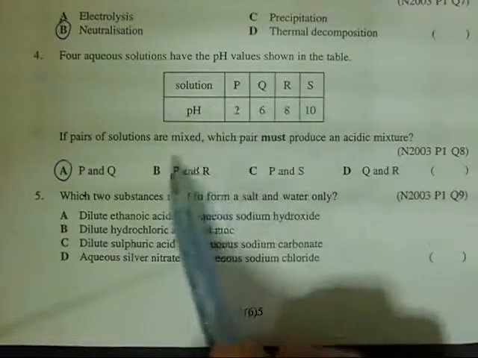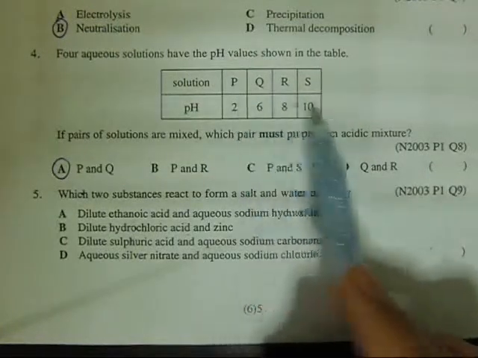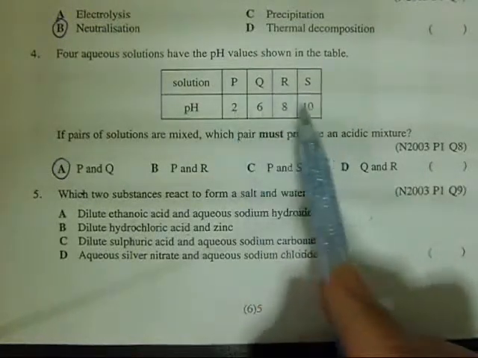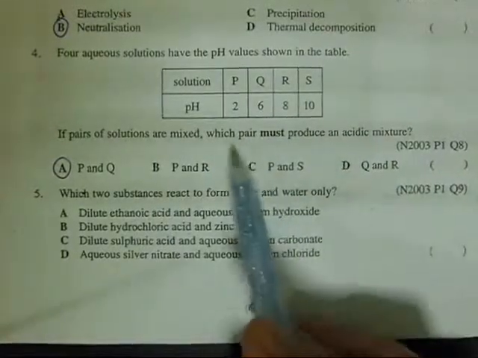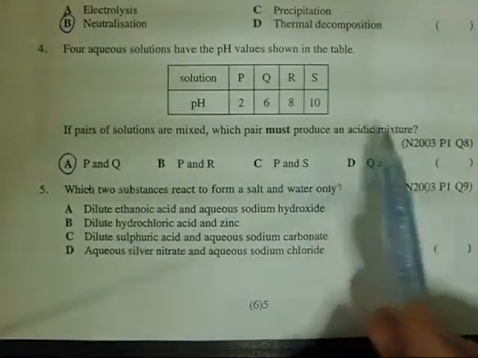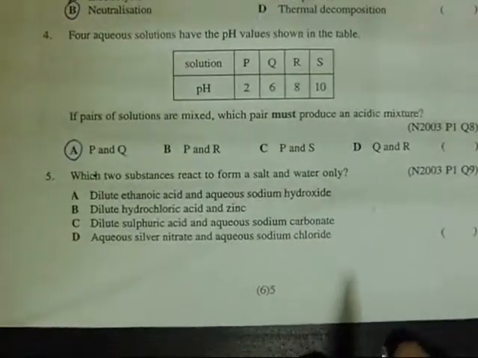No. So P and R is out. P and S also, you cannot just take the average of these two pH, and Q and R also, because the question says must produce an acidic mixture, so it must be acidic and acidic mixed together.